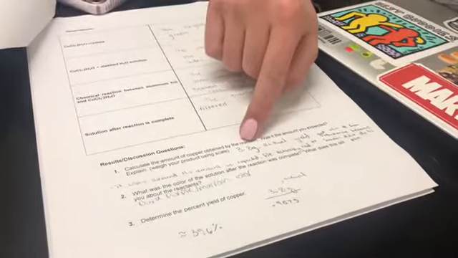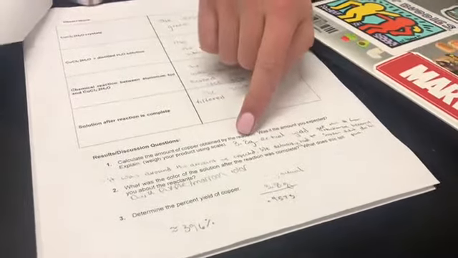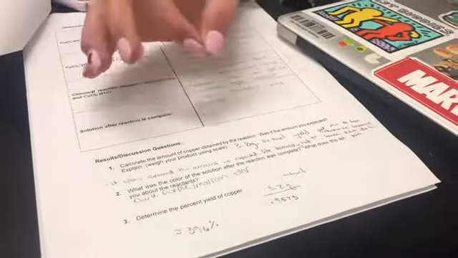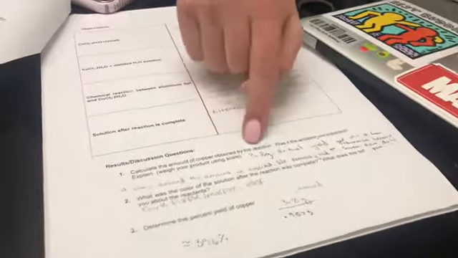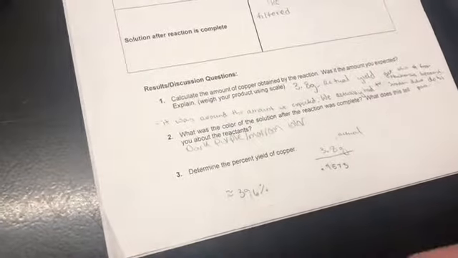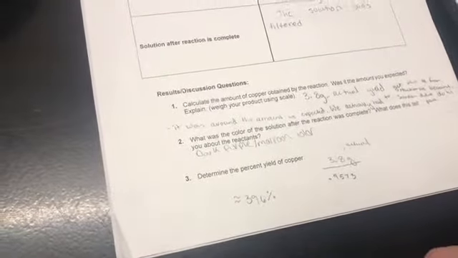Alright, so 3.8 grams is the amount of copper that we obtained from the lab after we did it. And to find your percent yield, you need the actual yield. So we take 3.8 grams, and then we take 0.9573, and that is the number of our theoretical yield. So we take that and you divide it and we get like 3.969, and then you multiply that by 100 and you get 396%.